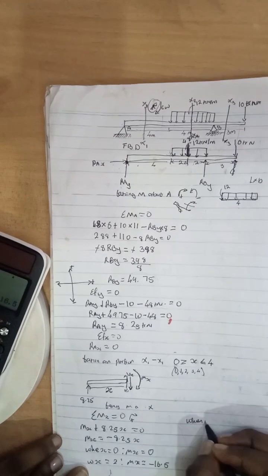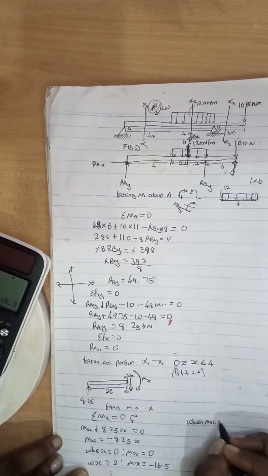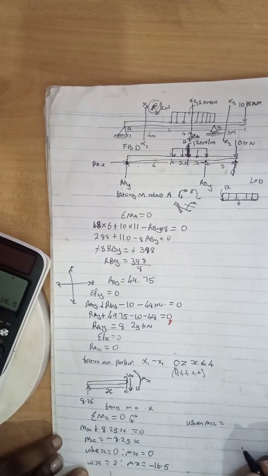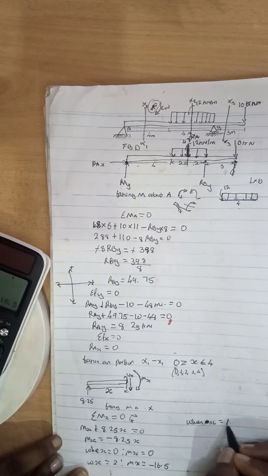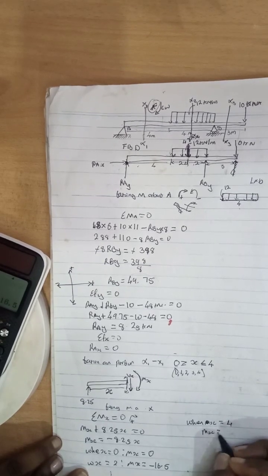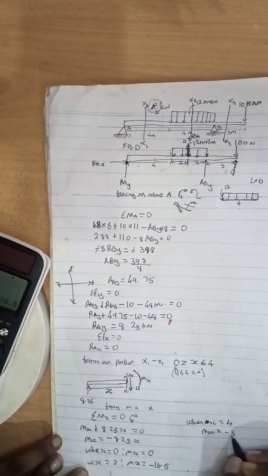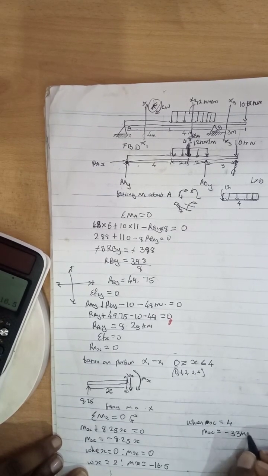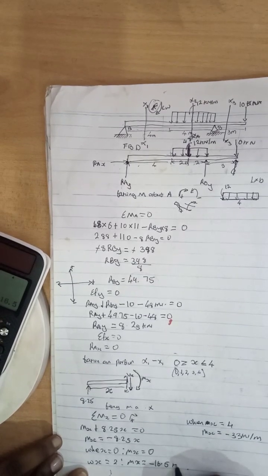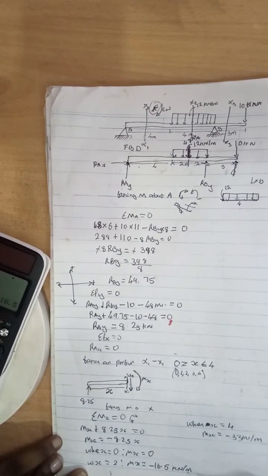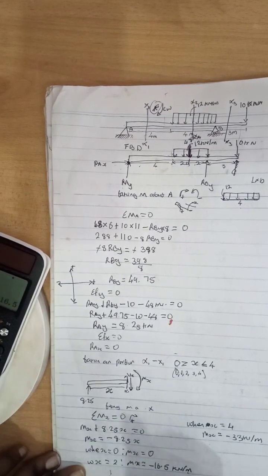When x is equal to 4, Mx will be equal to what? Minus 33 kilonewton meter. Let's not forget the units, right?